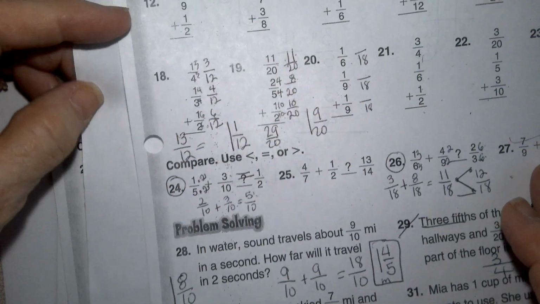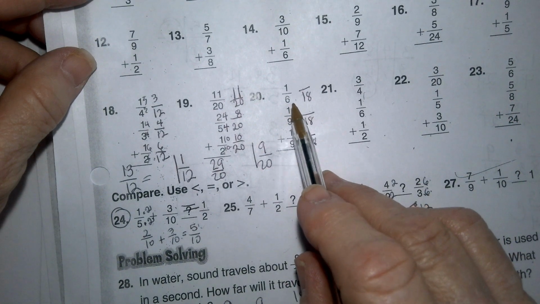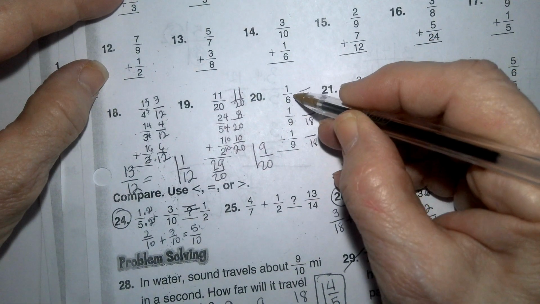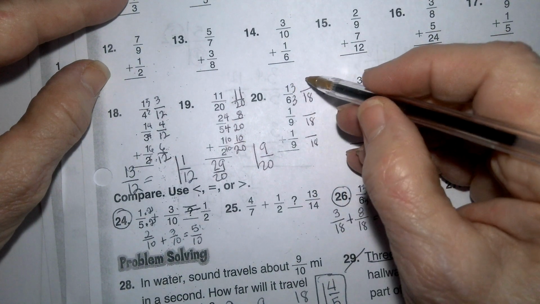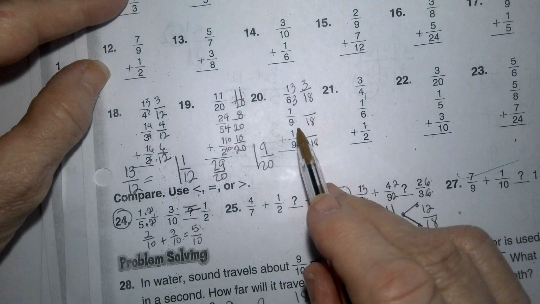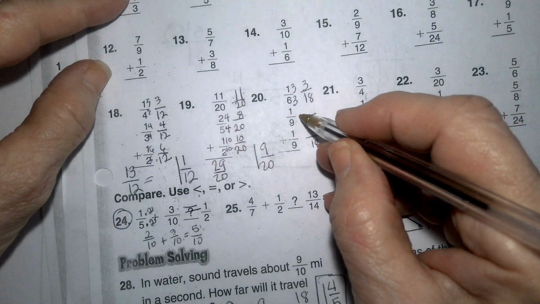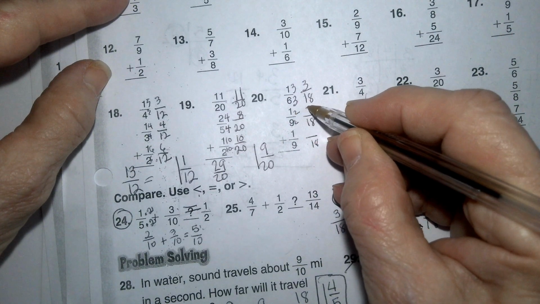And this is the last one, then I'll give you the final assignment. 6 times what will give you 18? 3. Times 3, times 3. So 1 times 3 is 3. 9 times what is 18? 2. Times 2, times 2. So that is going to be 2.